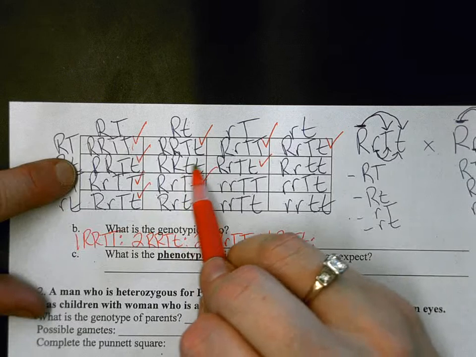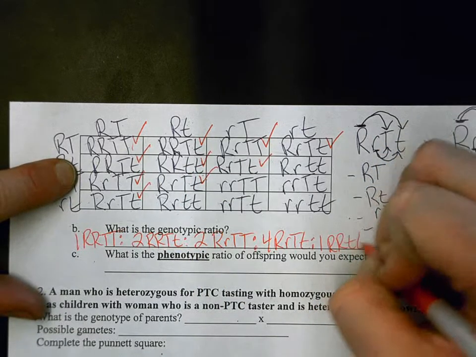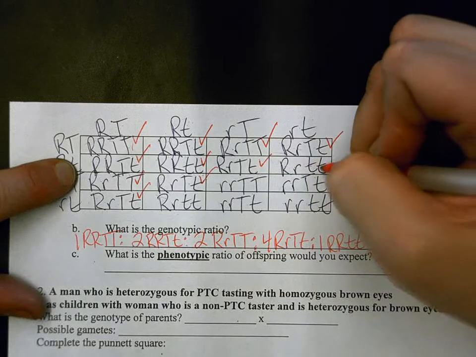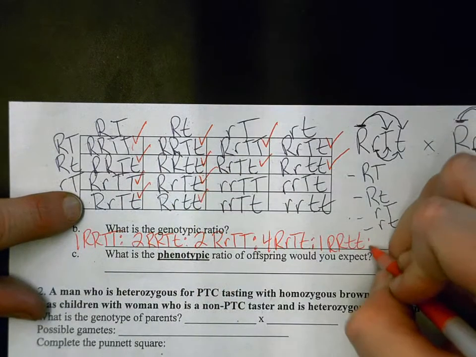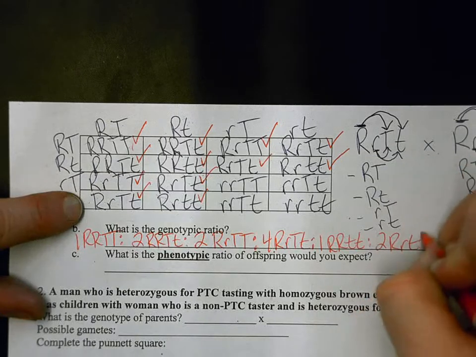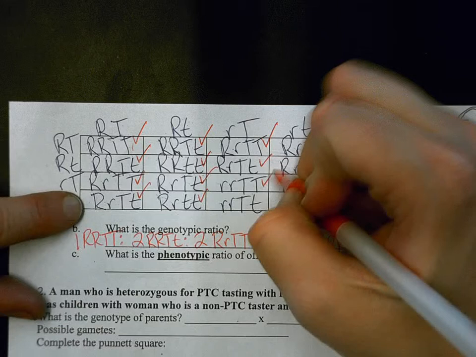Next, there's only 1 of those. Then I go to the next one, 1. Here's the other one, 2. The next one, only 1.